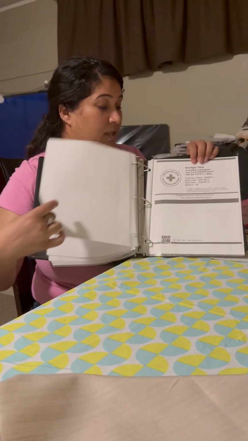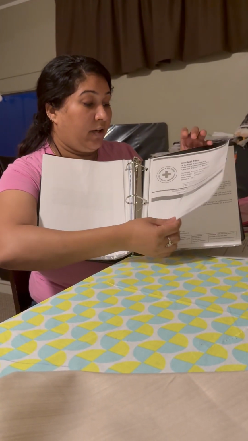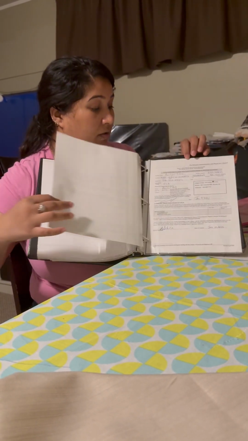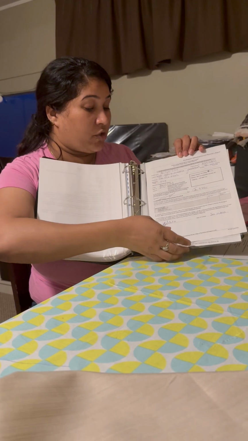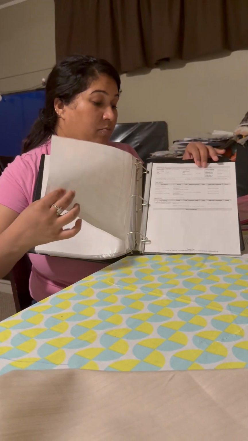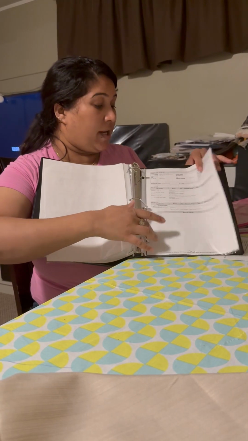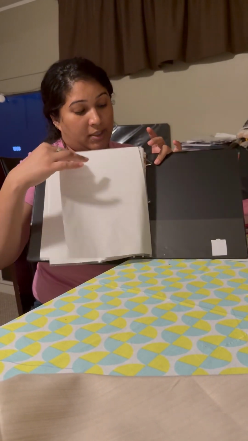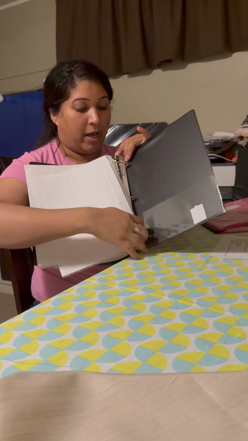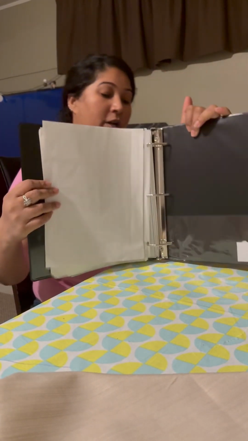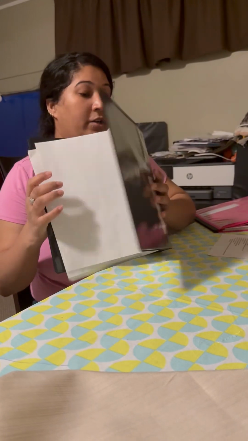Then I have my first aid, my criminal record check, and my doctor's note, a physician's paper signed that I'm healthy to do my practicums and work with children, and my immunization. These are all I have added to the binder for practicum number 1, 2100.